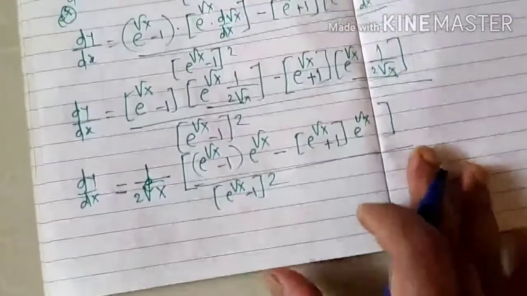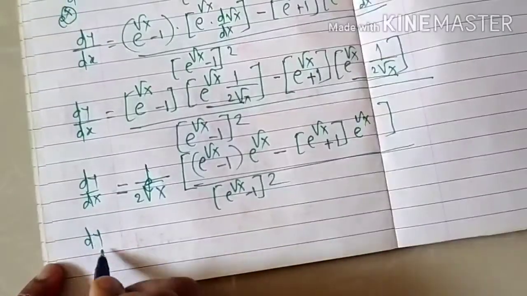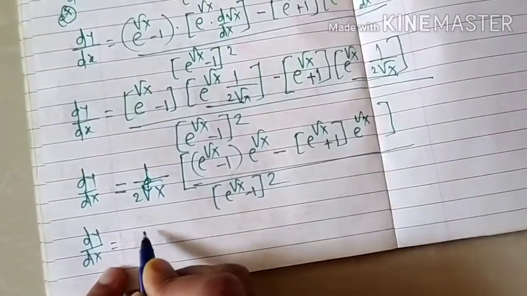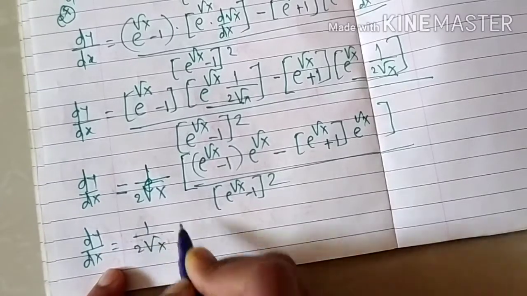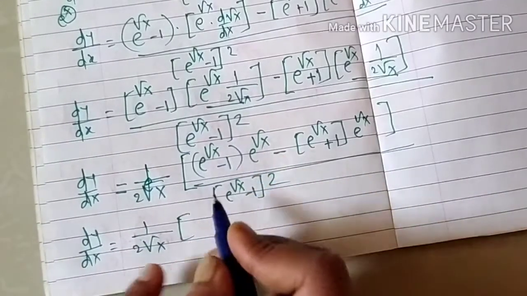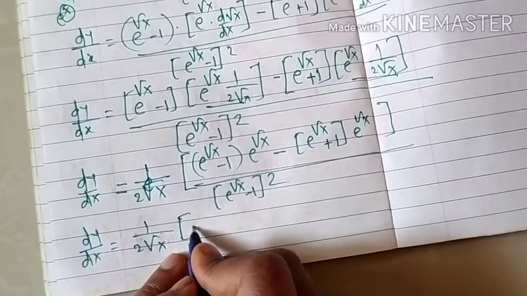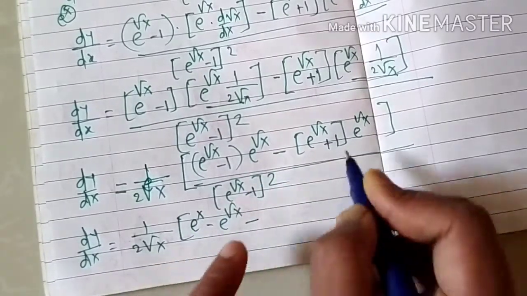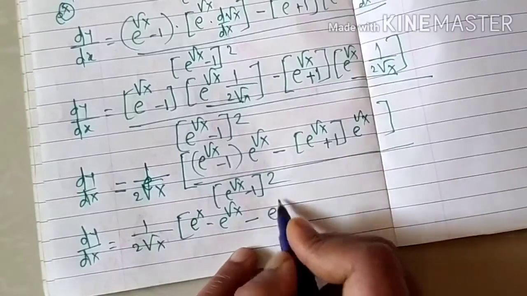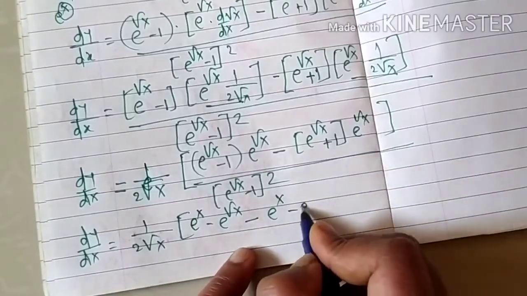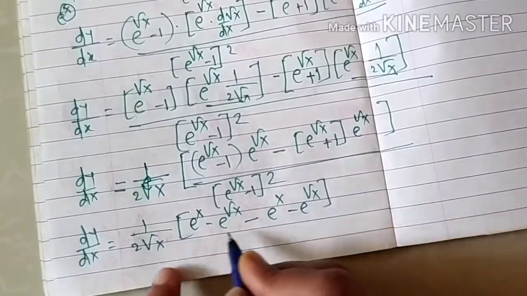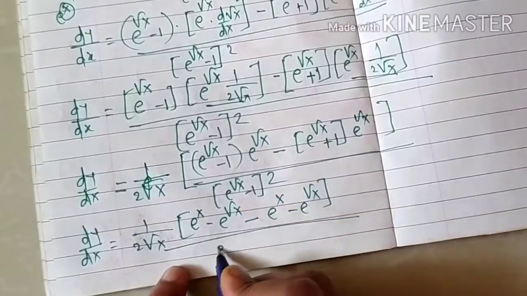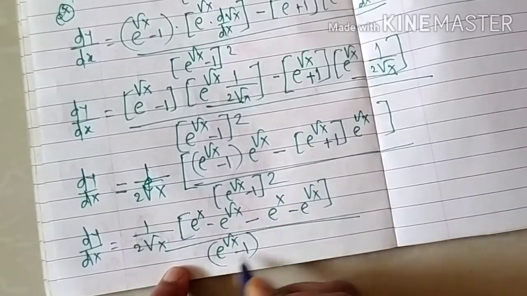Okay, then we simplify, dy by dx is equal to this 1 upon 2 into root x, multiply e raised to root x to inside, the root x into root x is e raised to x, then minus e raised to root x, minus times, this as e raised to x, and this minus e raised to root x, divided by this (e raised to root x minus 1) square.